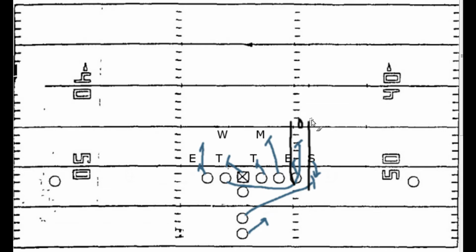And that's kind of what power tries to do. It just tries to seal the inside, and it tries to seal the outside, and then you have a lead blocker with your guard and the running backs following them. You try and get just as many scrappy yards as you can. This is a very physical play, and it often looks really messy when it happens, but when it's done right, it can go huge. And you've seen it with Beast Mode versus the Saints.